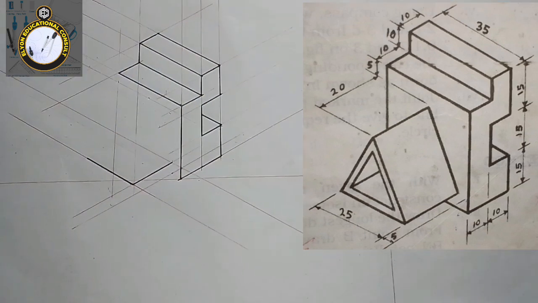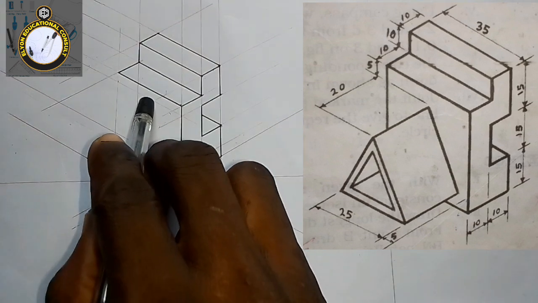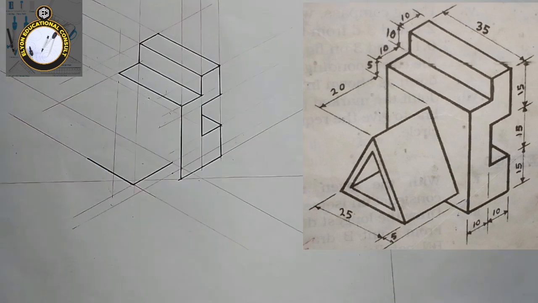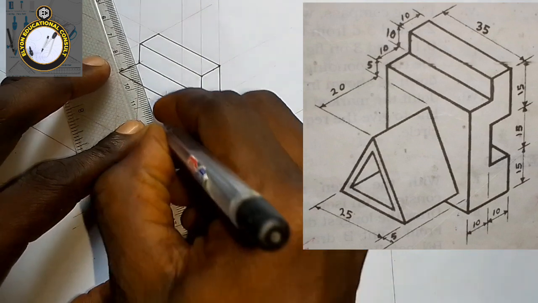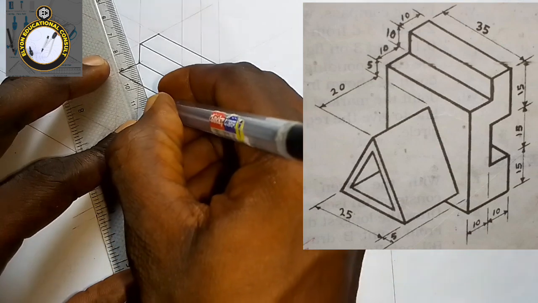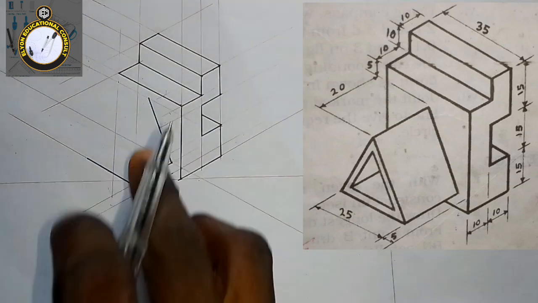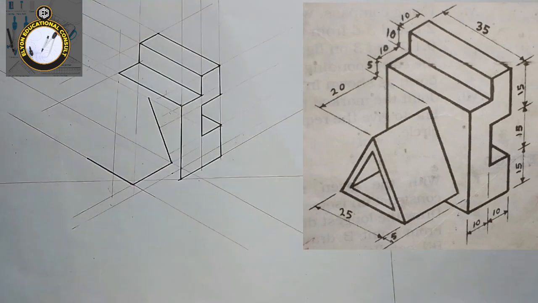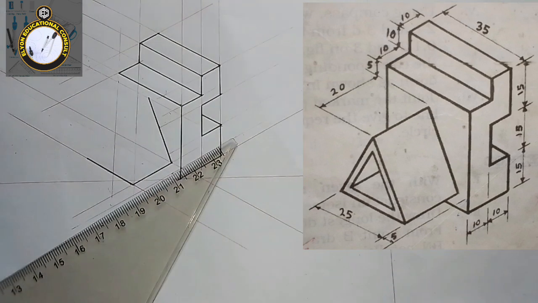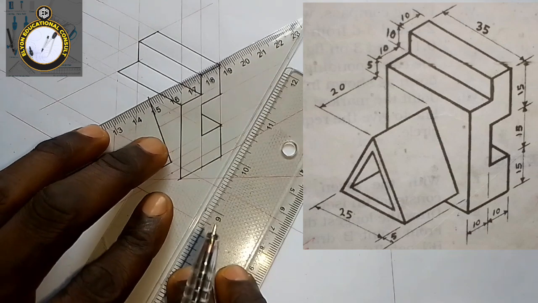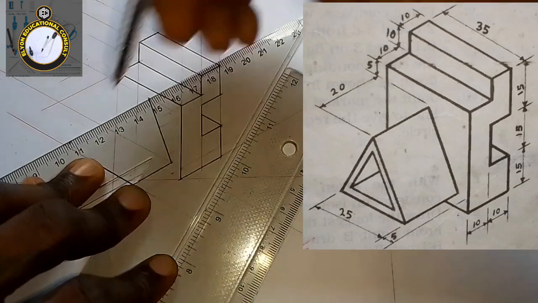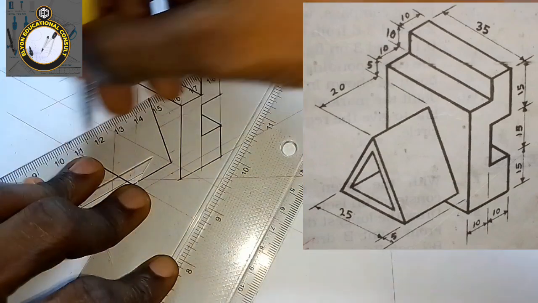So from that point down, we're going to be joining this. I'm going to join this to the point. So we have it this way. At this point now I'm going to be drawing a parallel line to it. So I will slide to the top of it this way, like this.